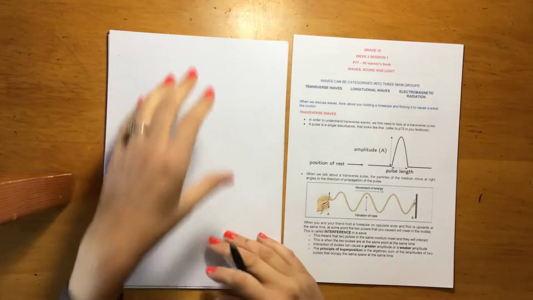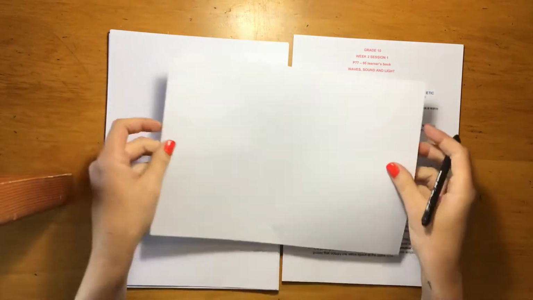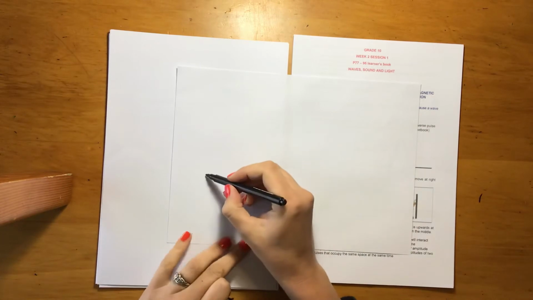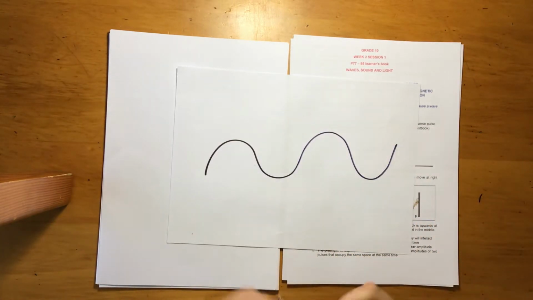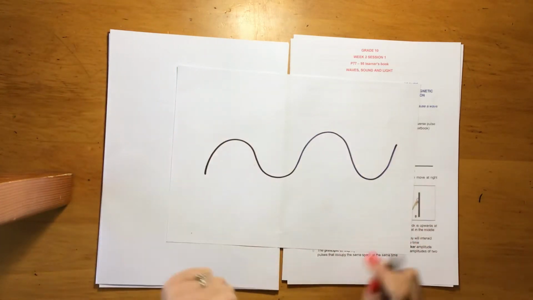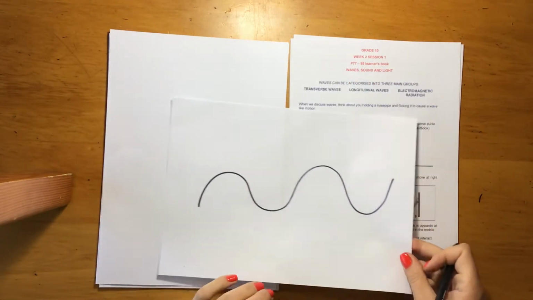So when we talk about a wave, I want you guys to literally imagine a wave like you would see on the ocean, a wave like that. When we have a wave that looks like this, we call it a transverse wave.